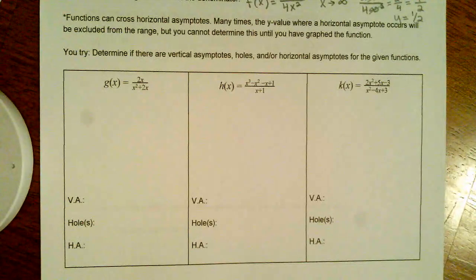Pause the video now. Try these 3 problems. Determine if there are vertical asymptotes, holes, and or horizontal asymptotes for the given functions. For any of these, if there is not a vertical asymptote, not a hole, or not a horizontal asymptote, you're going to write none. So pause the video right now. Come back when you've completed the work.